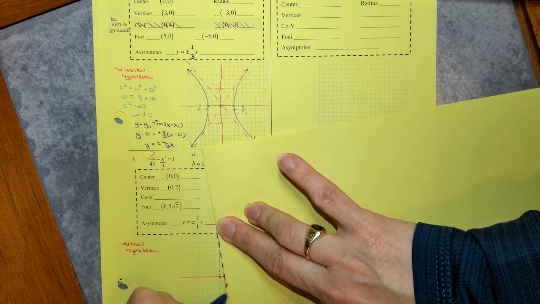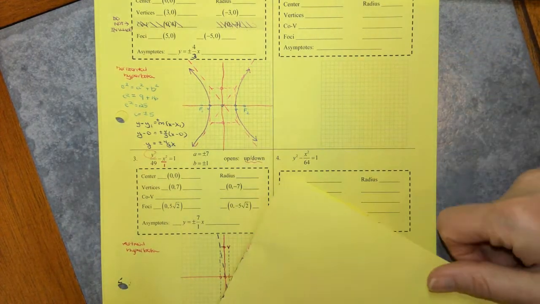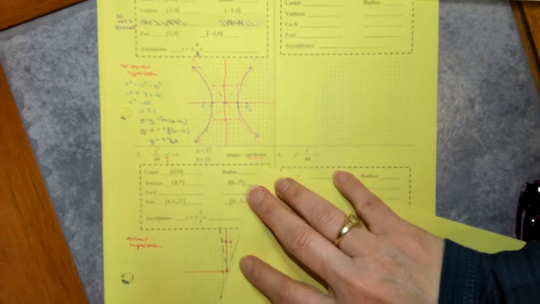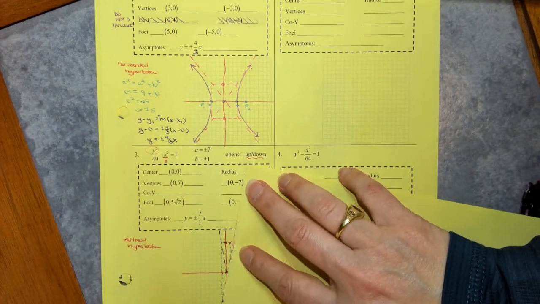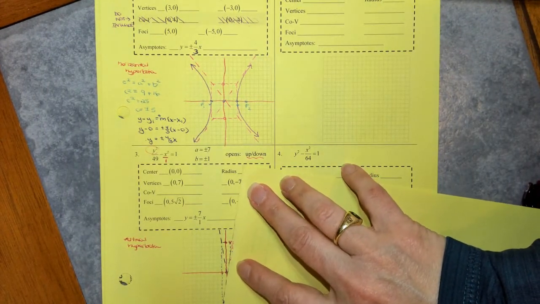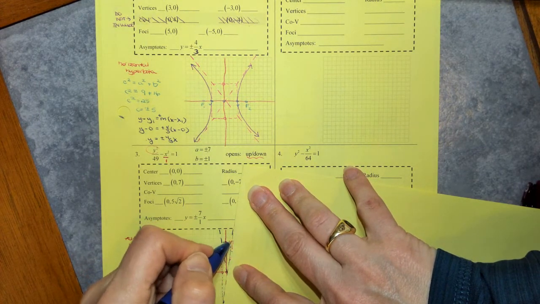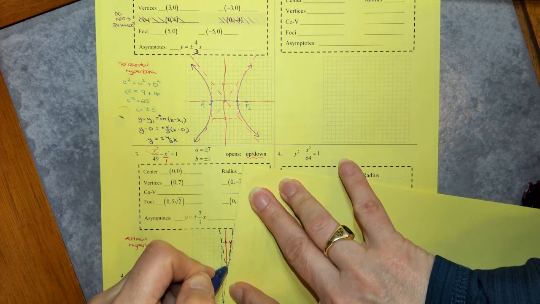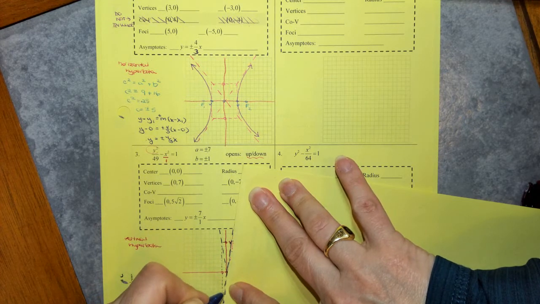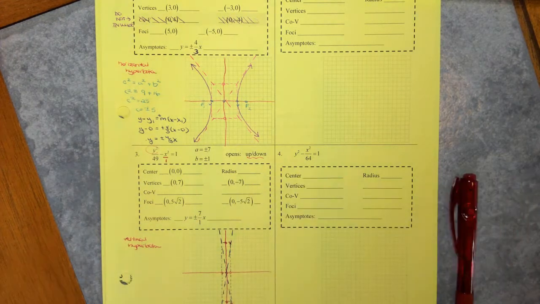Ms. Olson is currently using just a guide piece of paper. Do the same for the other asymptote. You'll notice again that both asymptotes should go through the center and respectively through their corners of the guide box.